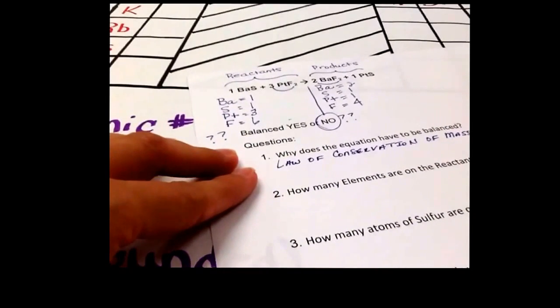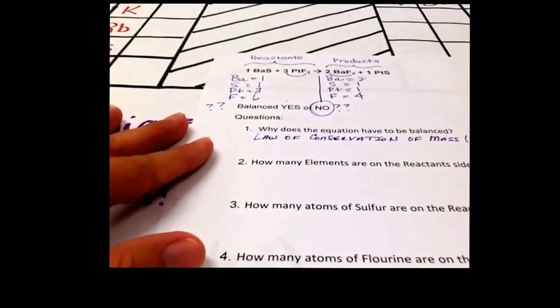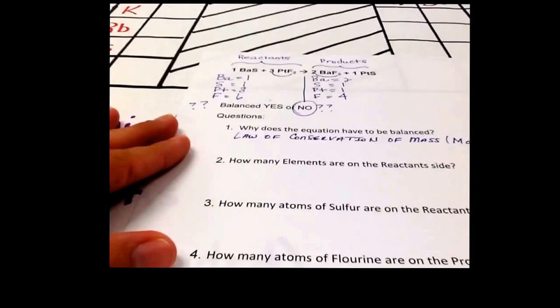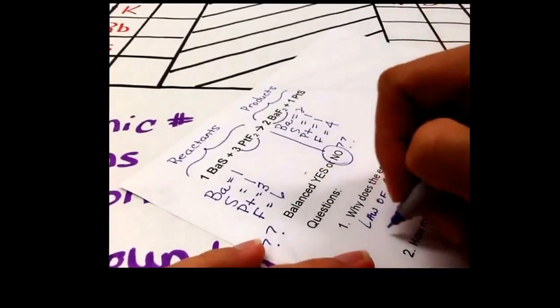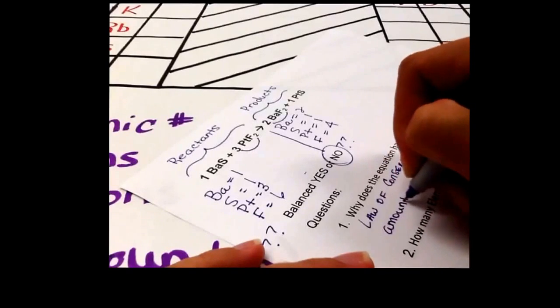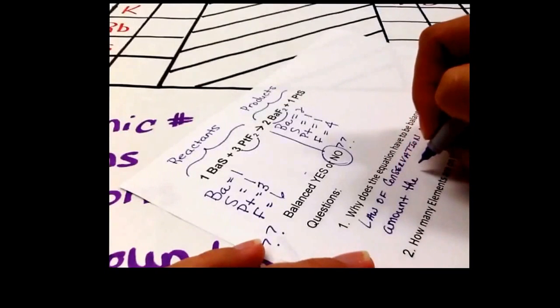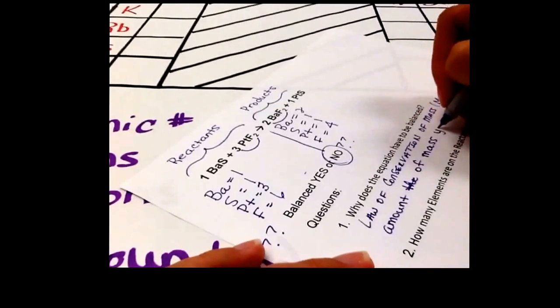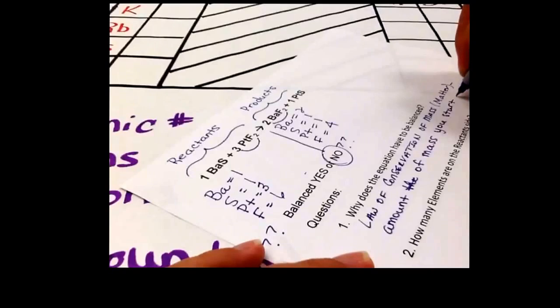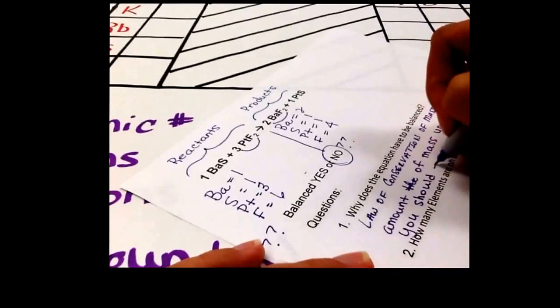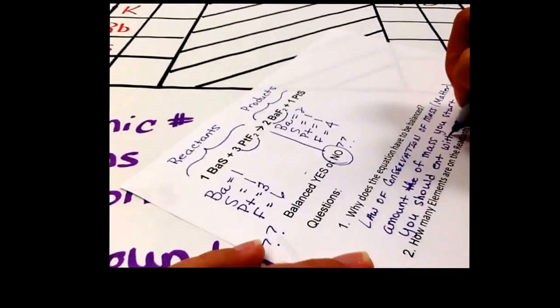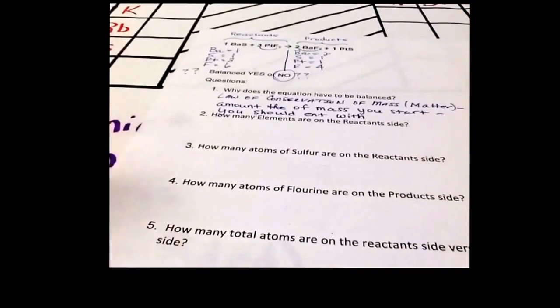Question 1, why does the equation have to be balanced? Well, it's because of the law of conservation of mass. The law of conservation of mass states that the amount of mass you start with you should end with. Now I understand you're ending with a new product, but the mass should be the same.